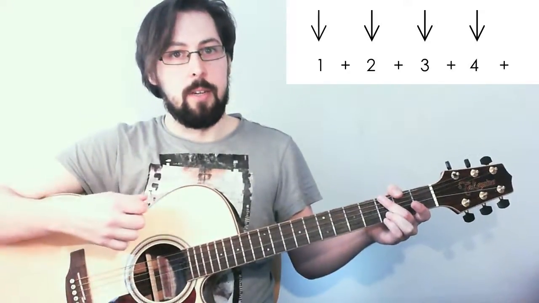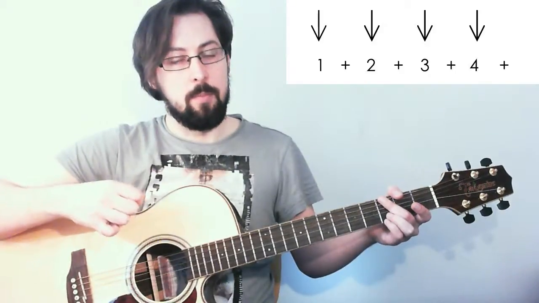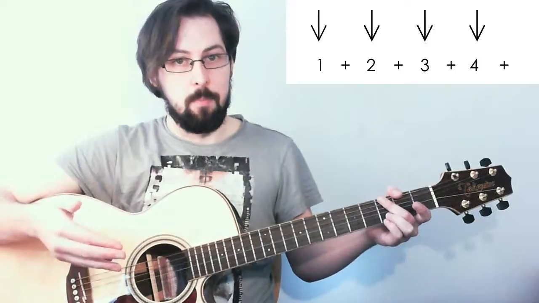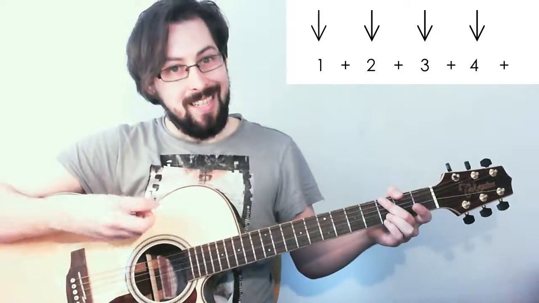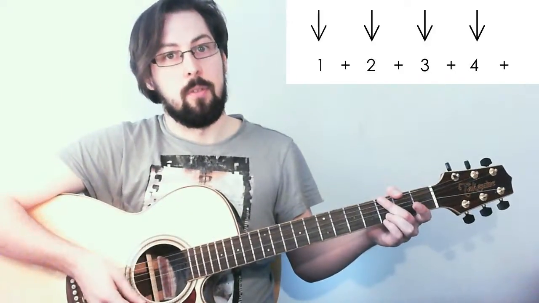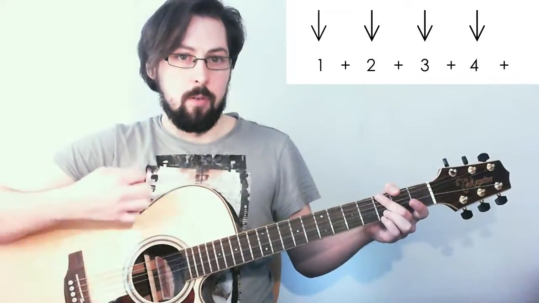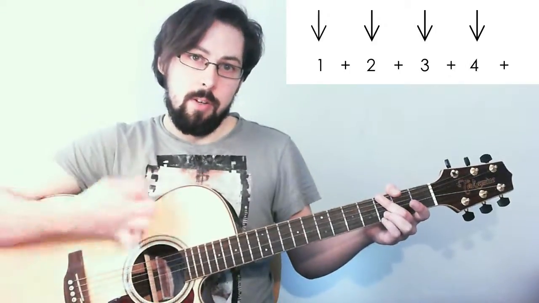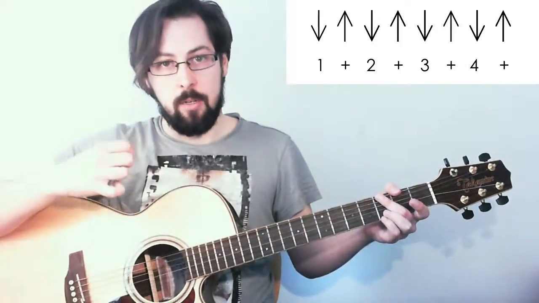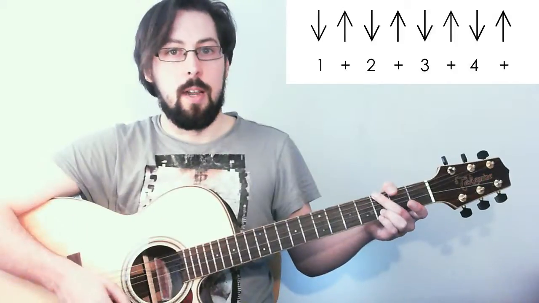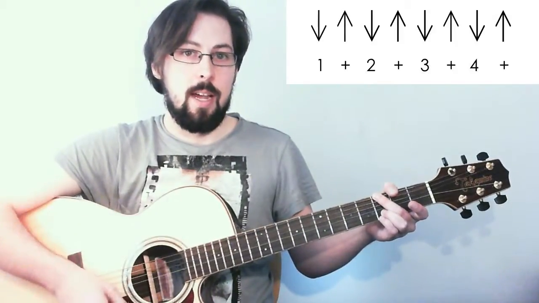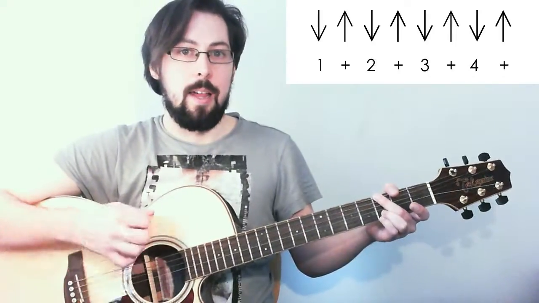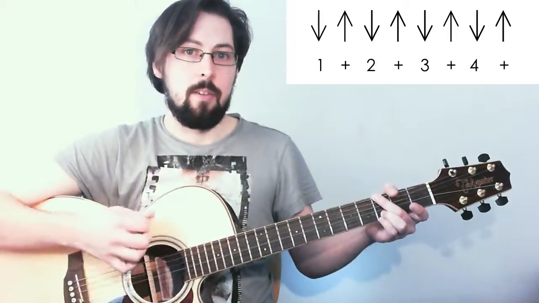Now what you might notice there is I'm kind of coming up on the ands, but I'm not actually strumming anything. This is crucial to the 8th note strumming system. But to make things a bit easier, because it can sometimes be difficult to ignore that strum, we're just going to play all of them. So every number will be a down, and every and will be an up strum. Okay? So we'd have 1 and 2 and 3 and 4 and. And again. 1 and 2 and 3 and 4 and.